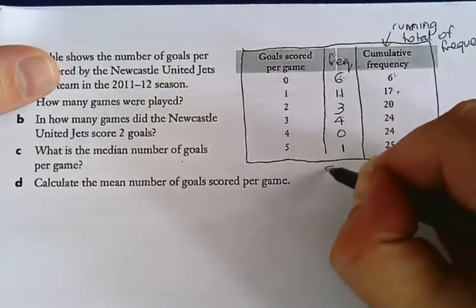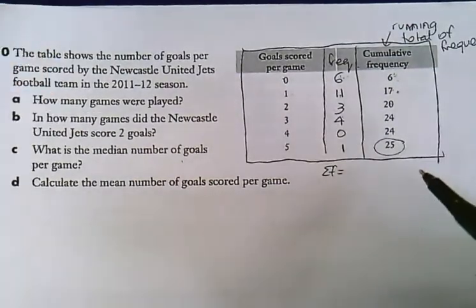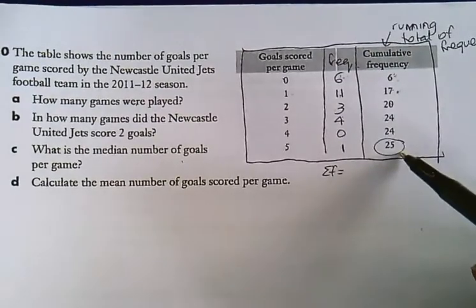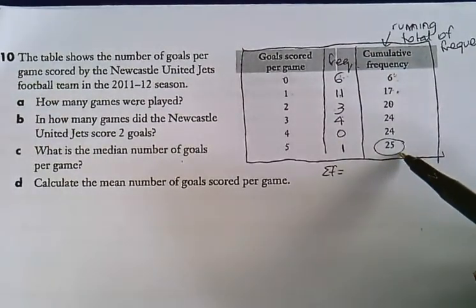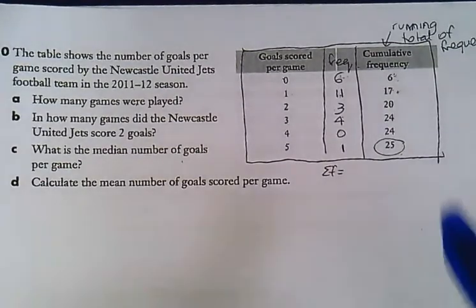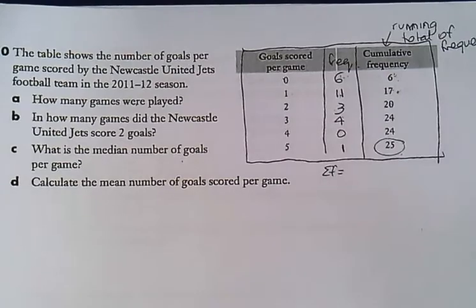You can either add up all the frequencies, that's sigma f, or it's this bottom number here in the cumulative frequency column that tells me how many games were played. So 25 games were played. So that is also the beauty of a cumulative frequency column. It adds up all the frequencies for you, and the last number in the cumulative frequency column is the total games, the total number of scores.